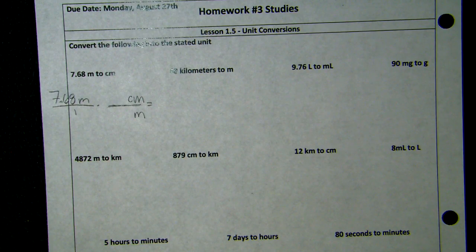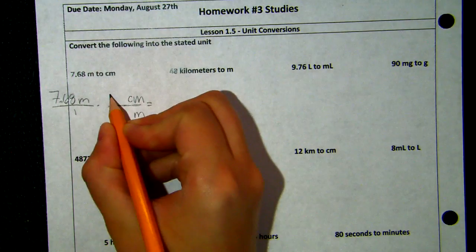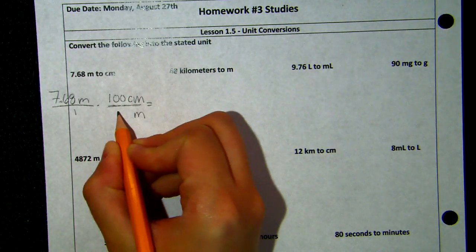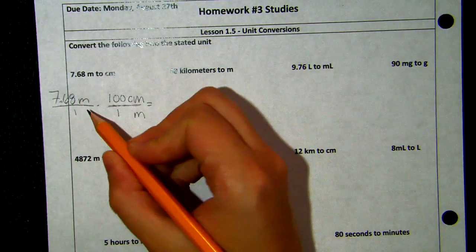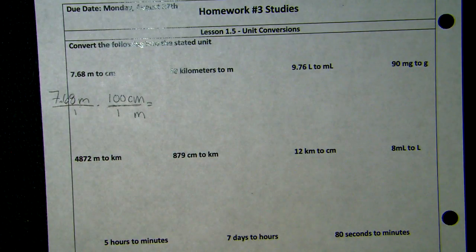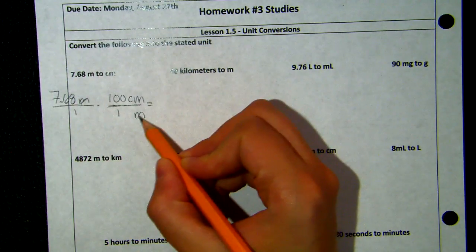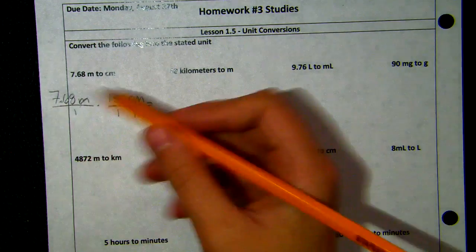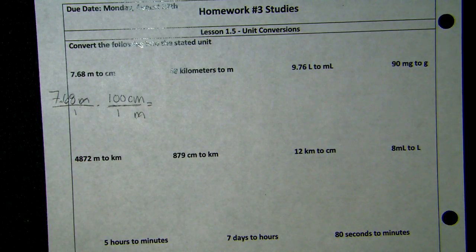And now I need to think about how many centimeters are in a meter. If you don't know this off the top of your head, that's totally okay. That's why we have our reference sheet. So I know that there are 100 centimeters in 1 meter. So I am going to put the 100 by the centimeters over 1 meter. A good way to double check what you're doing is if you can cancel your units on the top and the bottom. That's how I like to think about it. I can cross them off and I know that I put them in the right spot because now I'm just left with centimeters on the top.